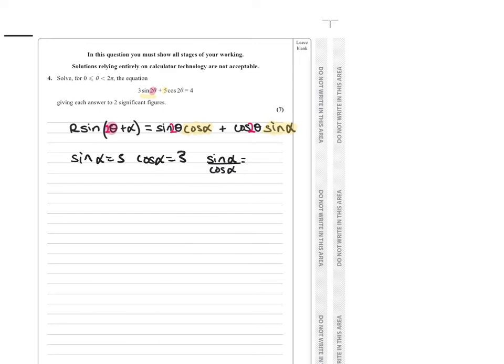This is a 3, isn't it? Cos theta equals 5 over 3. What else equals 5 over 3? Tan. So I know that tan of alpha equals 5 over 3.